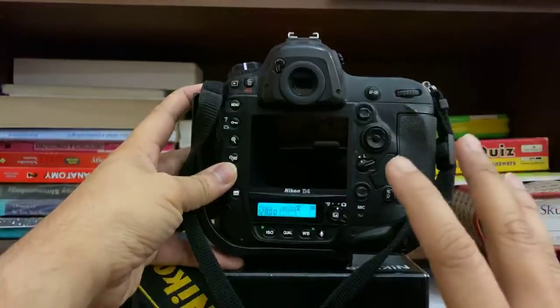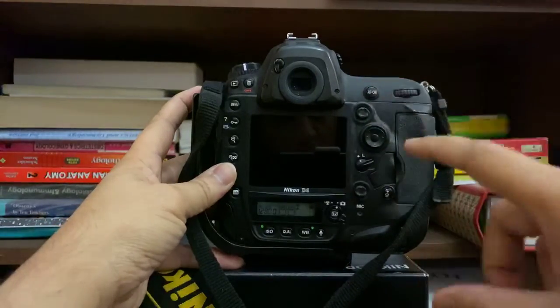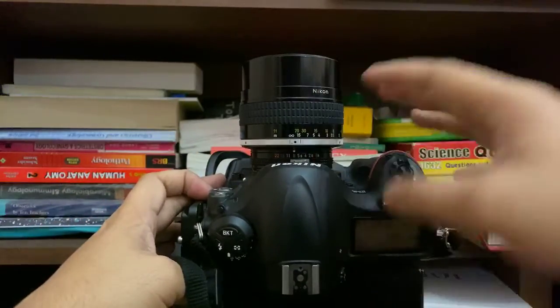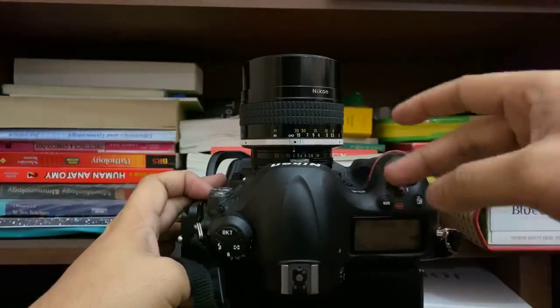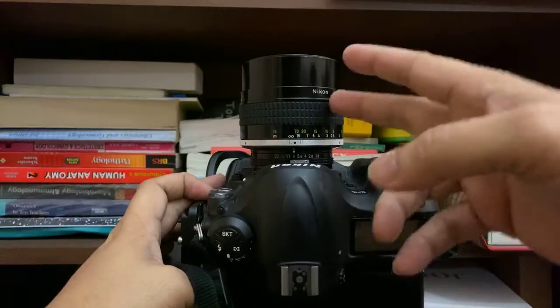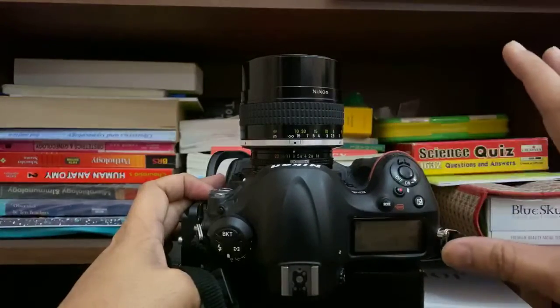I did nothing. I just configured the camera in a way. I told the camera that this is the old manual focus lens, because it doesn't have the chip, so the camera doesn't know what the aperture, maximum aperture, or focal length of the lens is. So the camera meter doesn't know anything.